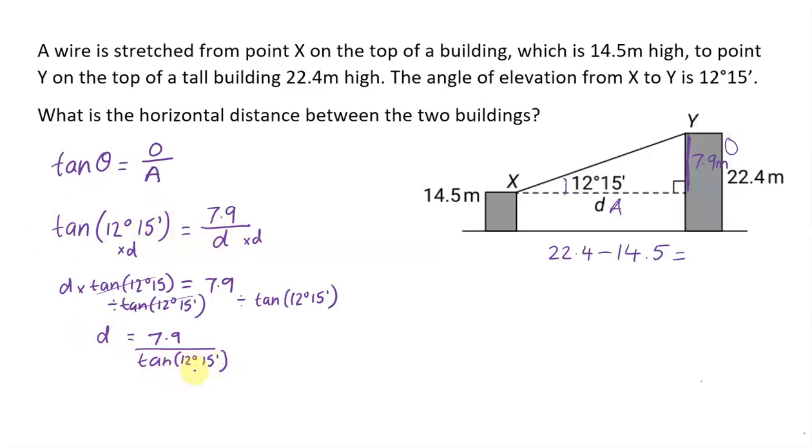So we calculate that distance by entering into our calculator 7.9 over the tangent of 12 degrees and 15 minutes. Remembering that the calculator can interpret 12 degrees and 15 minutes using our degrees, minutes, seconds button. And that tells us that the distance between the two buildings is 36.385 meters. If we want to round that off to two decimal places, our distance will be 36.39. The 5 makes the 8 round up to a 9 meters.